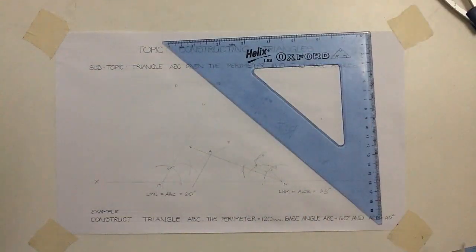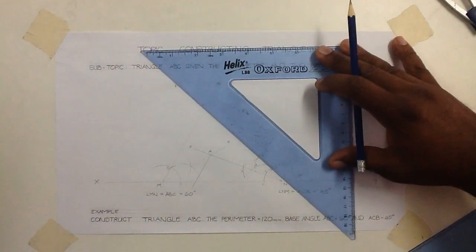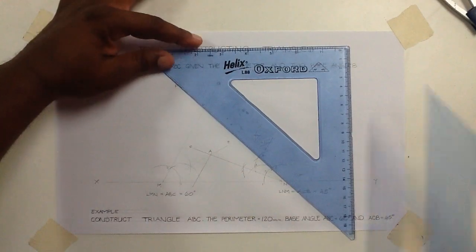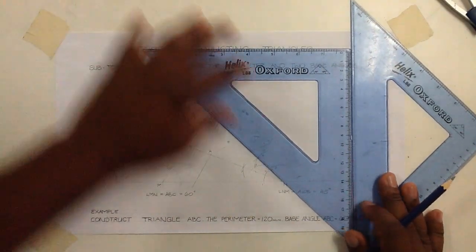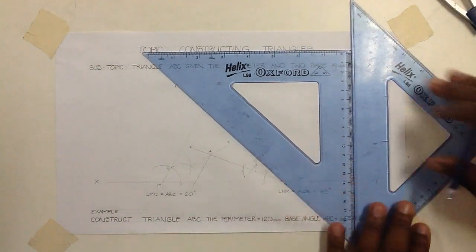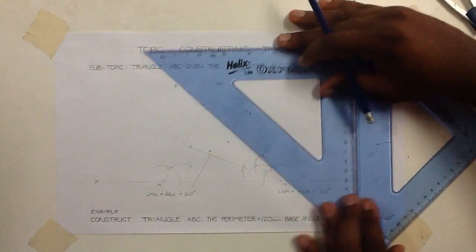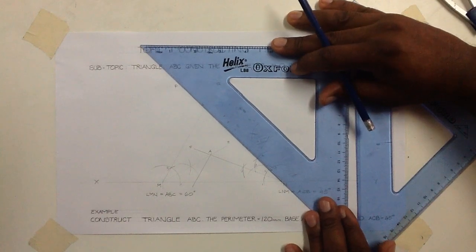We do the same at point A, parallel, using rather our reference line PN. Again, we're going to slide our set square down, align it first properly with our reference line PN.